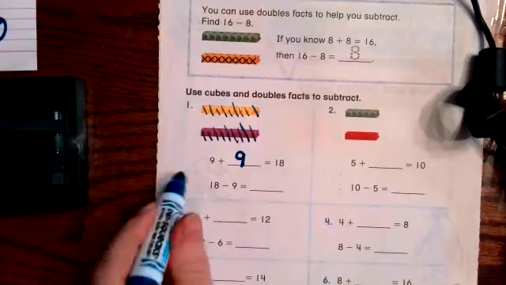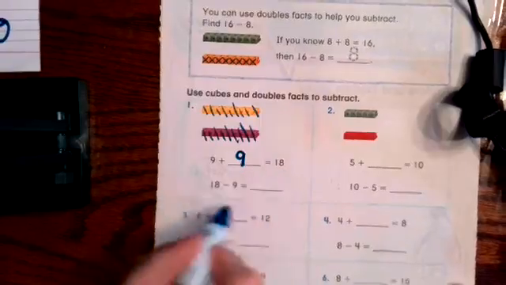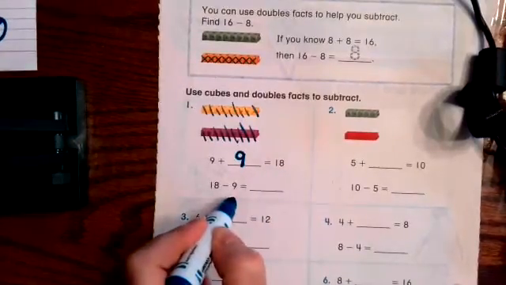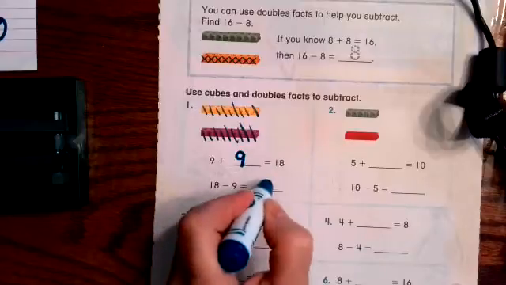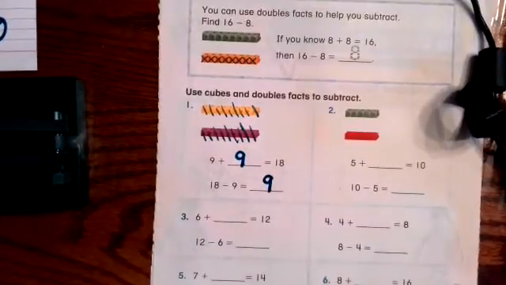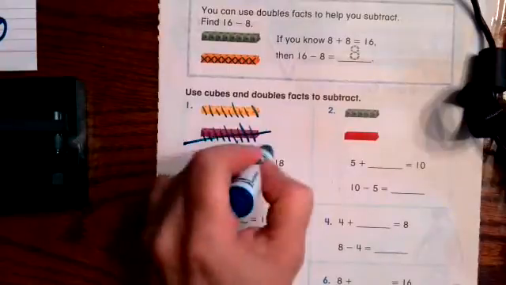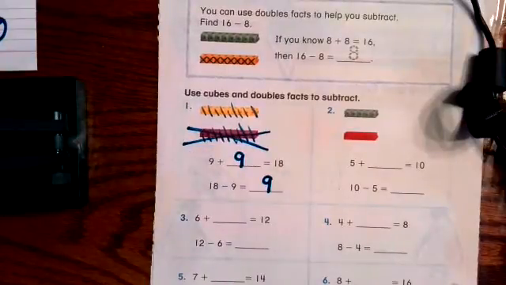So that would help us to remember if we have 18 total and we take 9 away, then we should have 9 left, shouldn't we? Because it is a double stack.